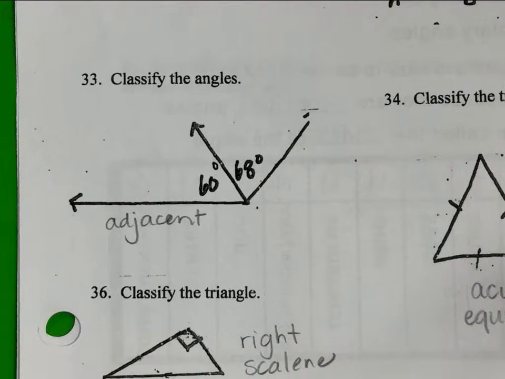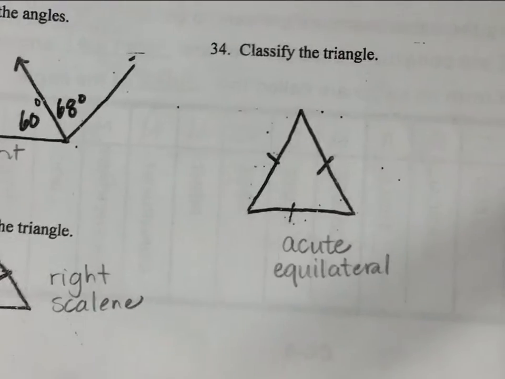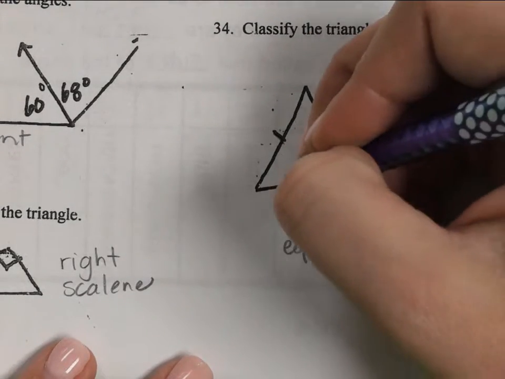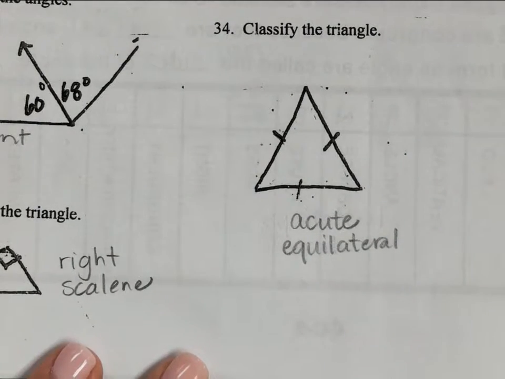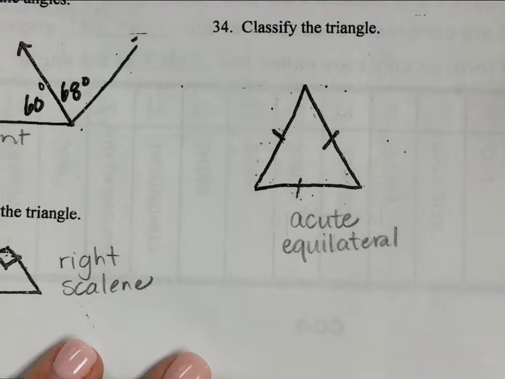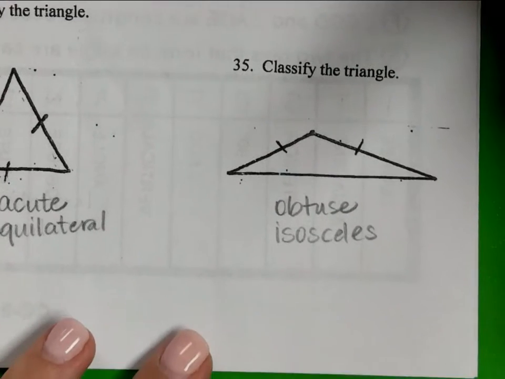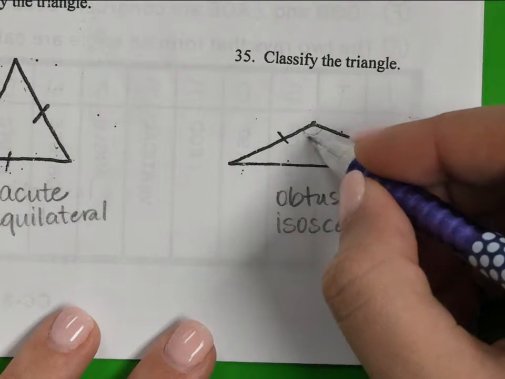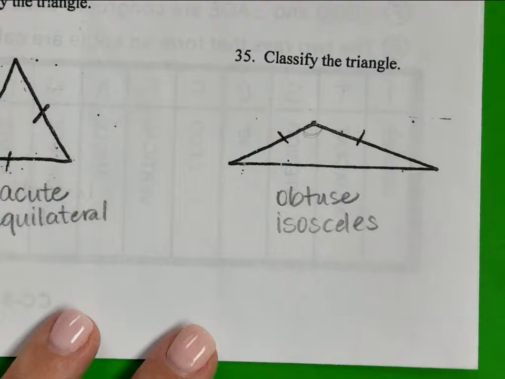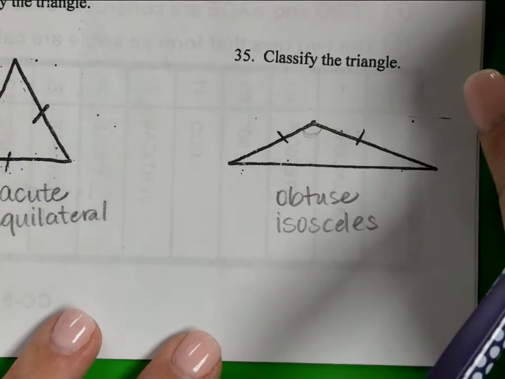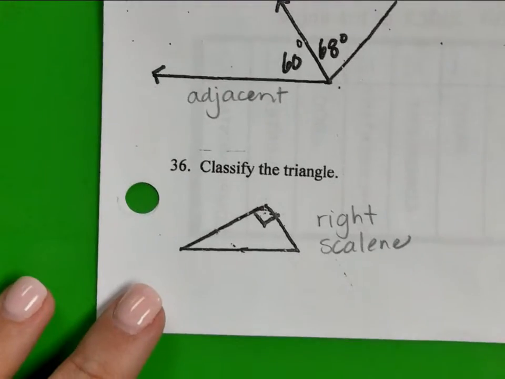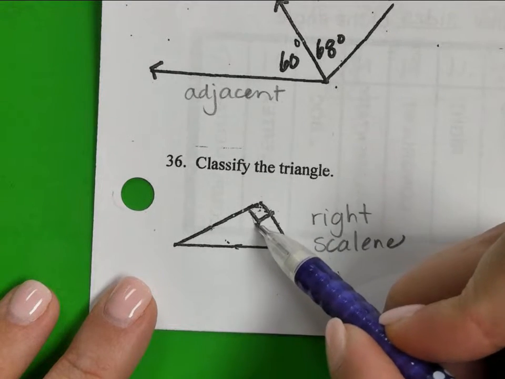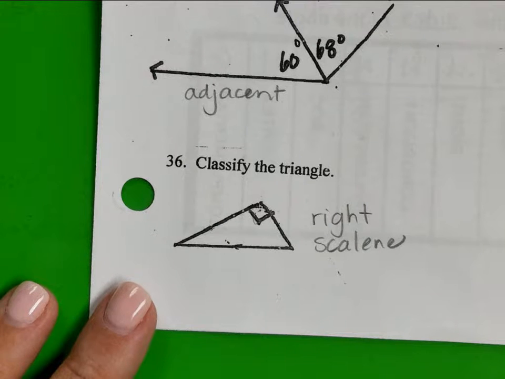What type of triangle is number 34? Good. Acute equilateral. These tick marks tell me that all the sides are the same. And then each angle is an acute angle. So it's an acute equilateral triangle. Number 35, what is that? Good. Obtuse isosceles. So this angle right here is obtuse. Both of these 2 sides are the same, so it's obtuse isosceles. And then number 36, what is that? Right scalene. Good. It's a right triangle because of that little square right there. And then none of the sides are equal. So it's a right scalene triangle.